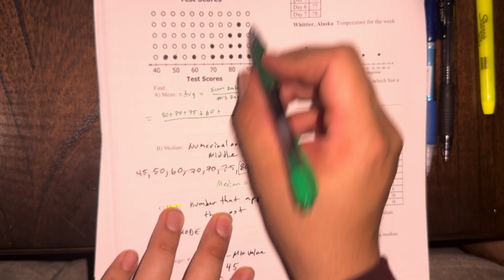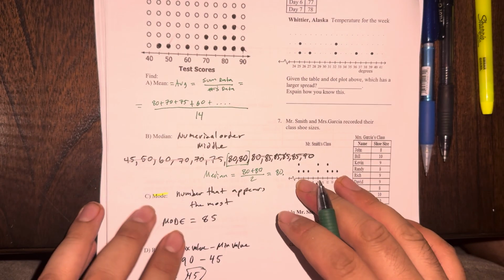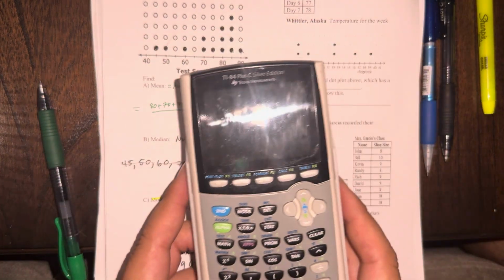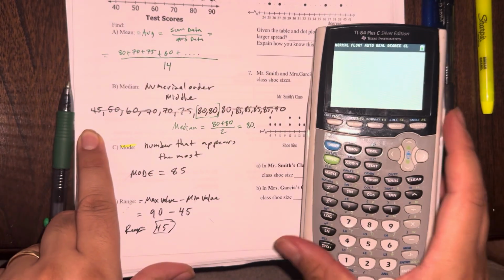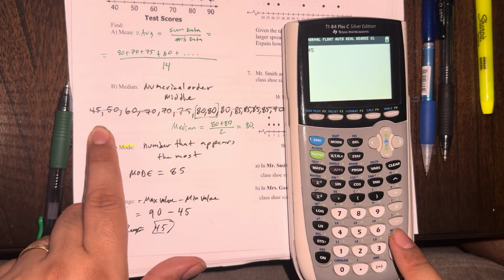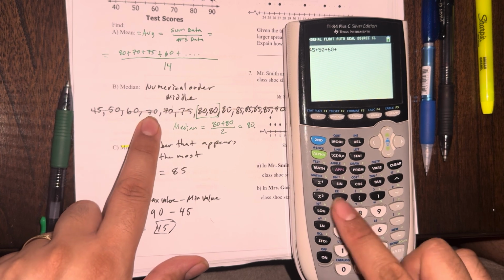Okay, there are 14 students, so there should be 14 numbers in the data set. Therefore, we are dividing by 14 because there are 14 student scores. So I'm going to go ahead and do this here. I'm going to use this one here to start adding. Now, it does not have to be in order, but let's make sure we're doing this carefully. Here we go. 45 plus 50 plus 60 plus, continue.